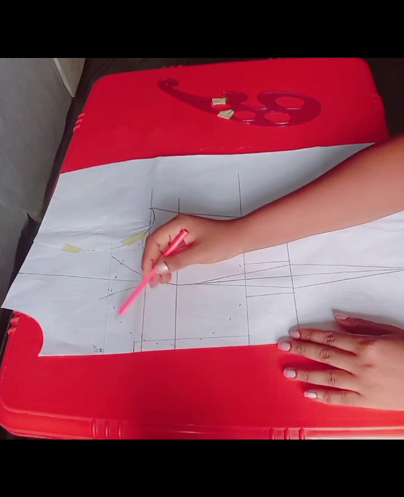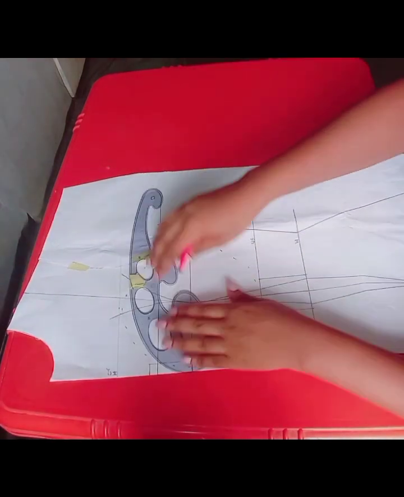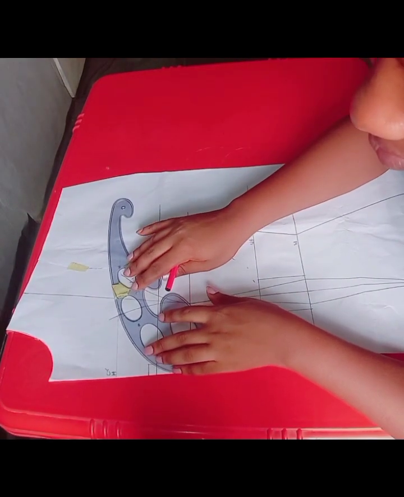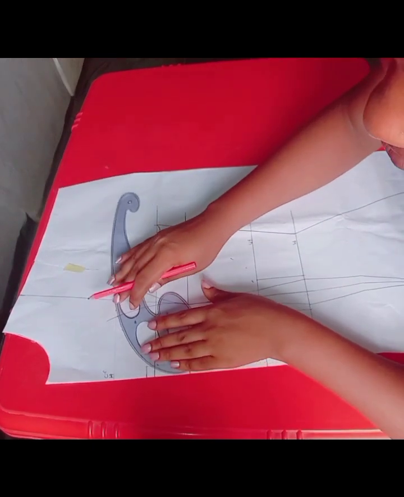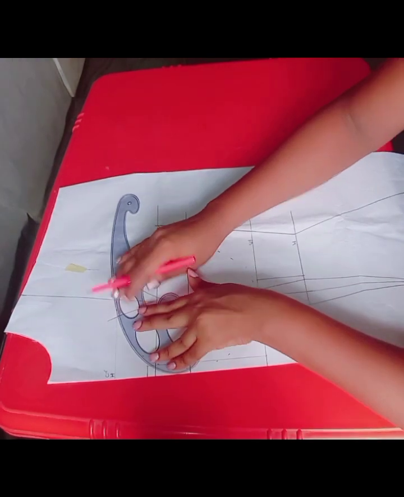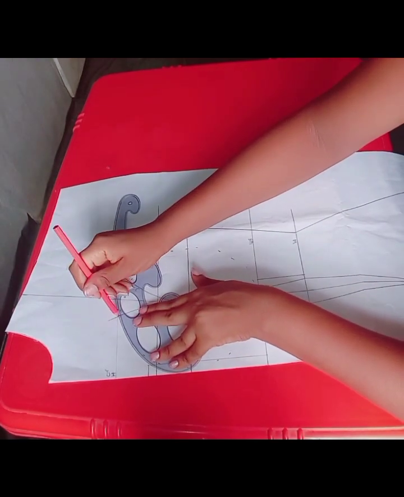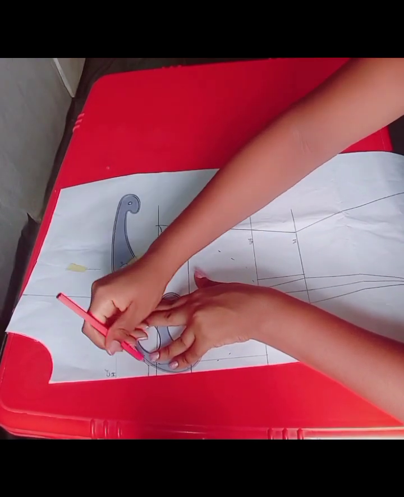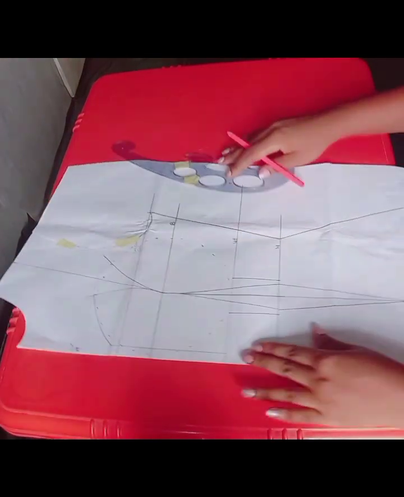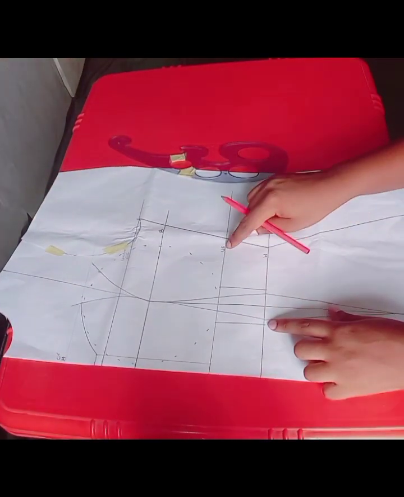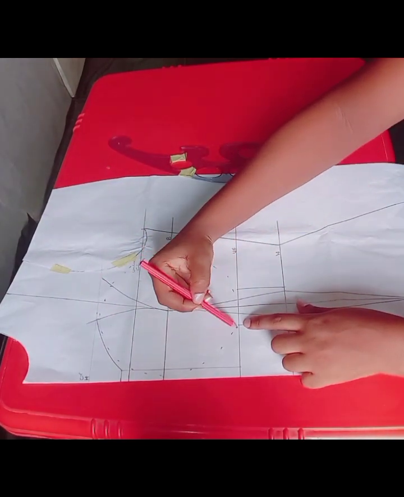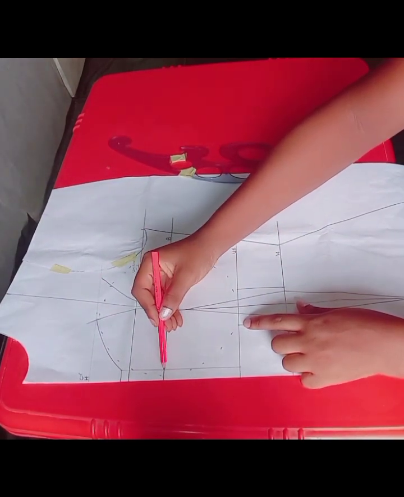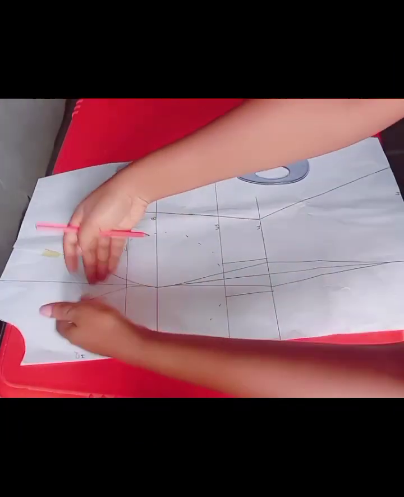Okay, so now I'm going to go on and use my curve to connect these to the exact point of the middle. Okay, so I'm going to be connecting it from the cup height and not from the bust point circle. Now from the cup height. Okay, you can see, just follow exactly what I'm doing and you're not going to go wrong. Okay, so from this point I'll curve all the way down to this exact point. That is from the underarm line.